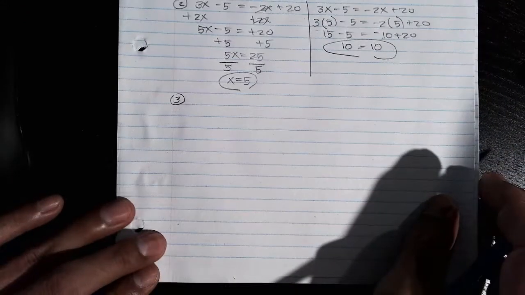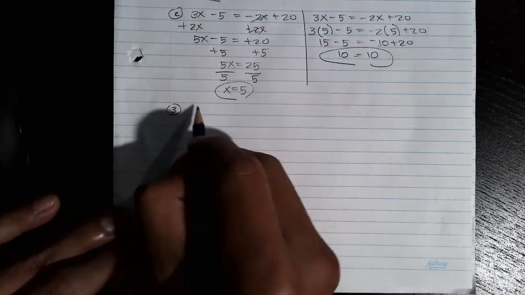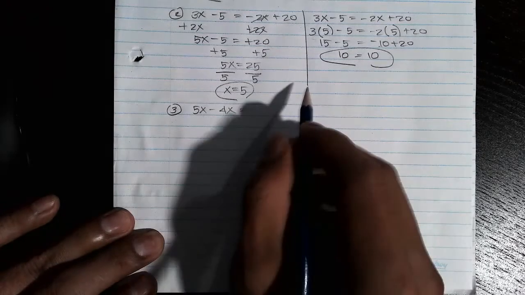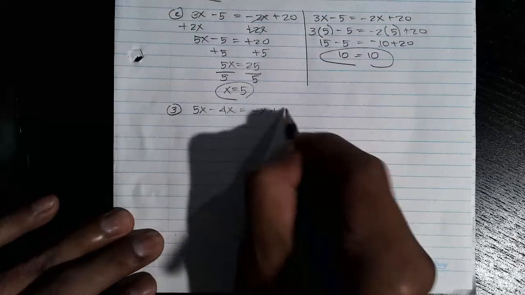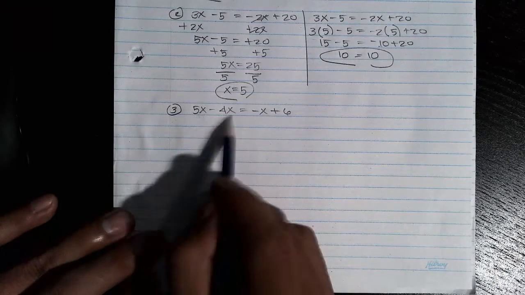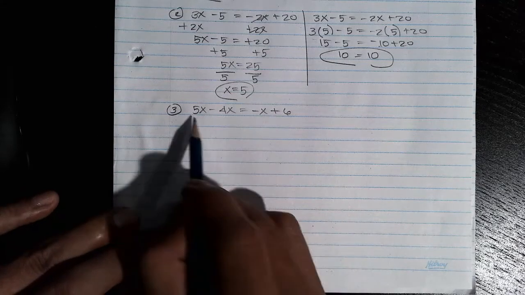You might have to do some math with some like terms. So here's your next example. 5x minus 4x equals negative x plus 6. Well, in this case, I only have variables on this side, but on this side I do have variables and numbers. So these are already like terms.